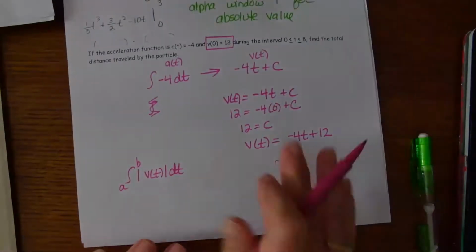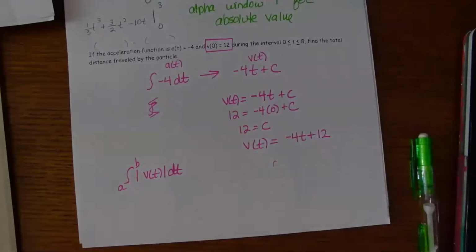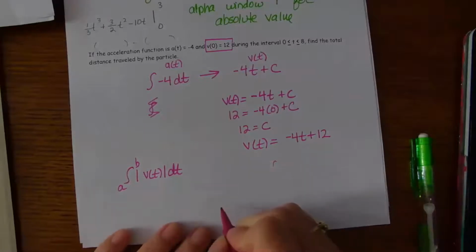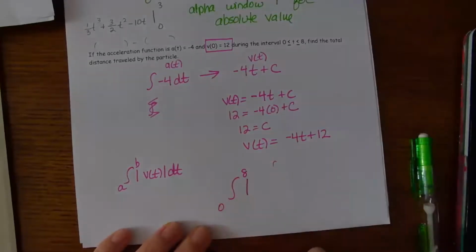Right, so now we're going to plug it in. It says during the interval 0 to 8, find the total distance. So what am I going to do? 0 to 8, and I need the absolute value.